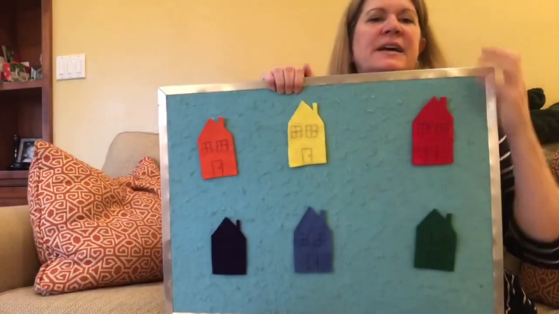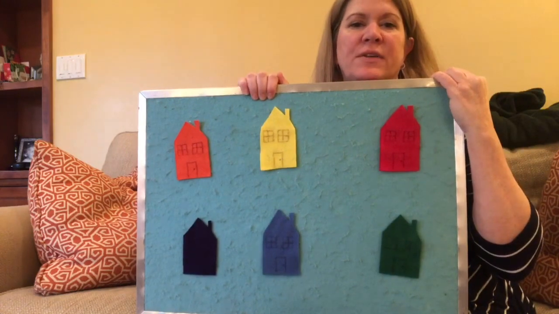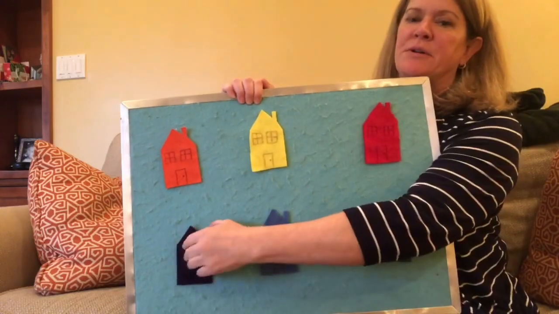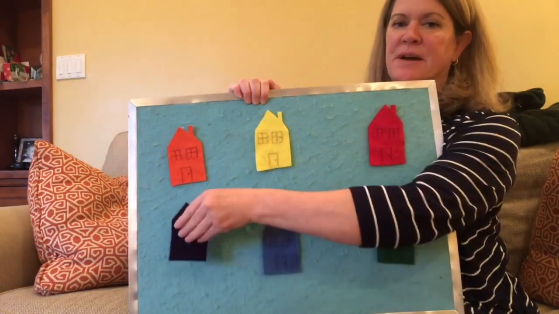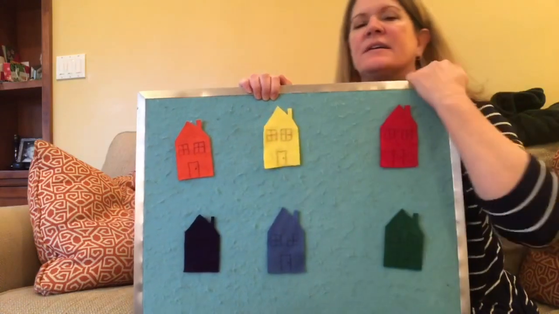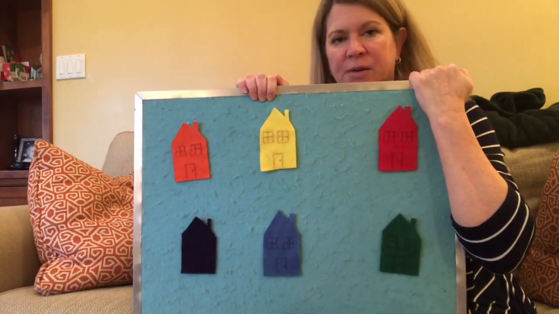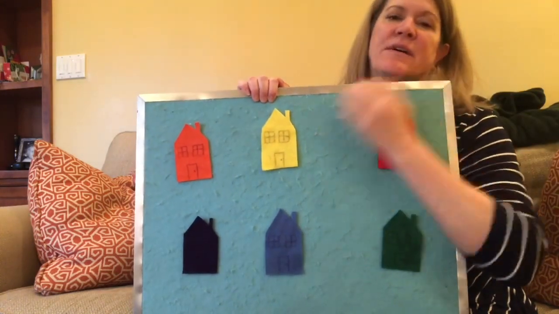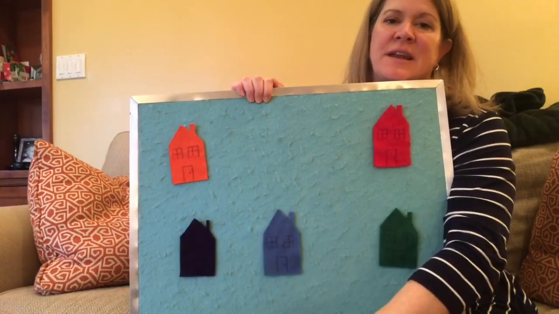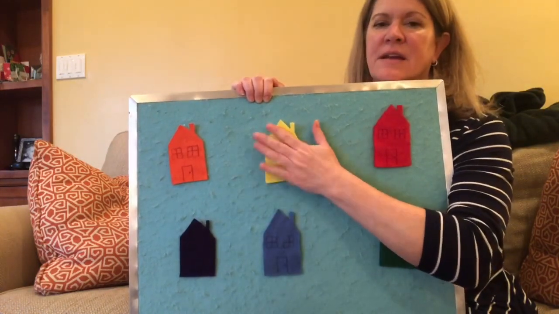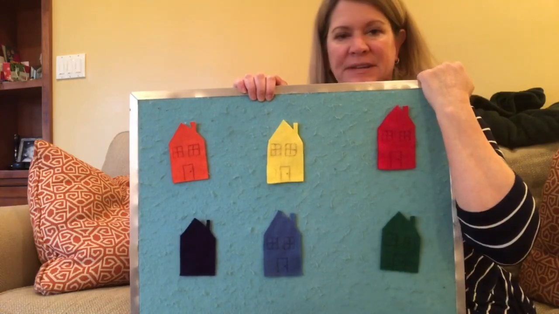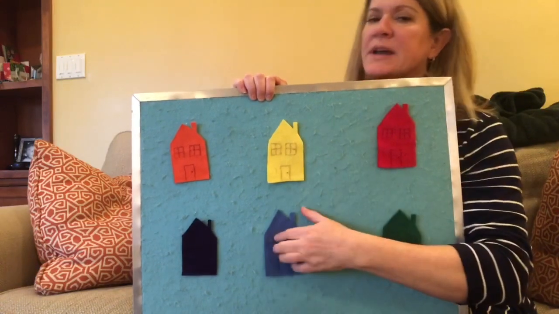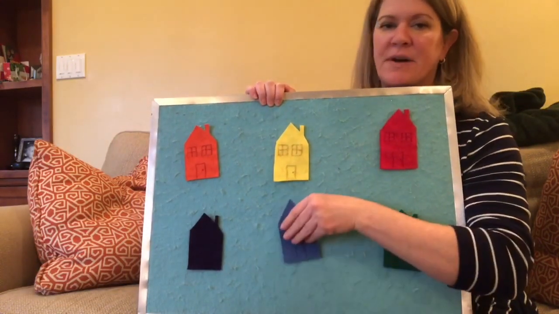Okay, let's try again. Little mouse, are you in the purple? Let's try purple. Purple house. Nope, not in the purple house. Little mouse, are you in the yellow? All right, let's check yellow. Not in the yellow house. Little mouse, are you in the, you want to try blue again? Let's see if he's in, not in the blue house.